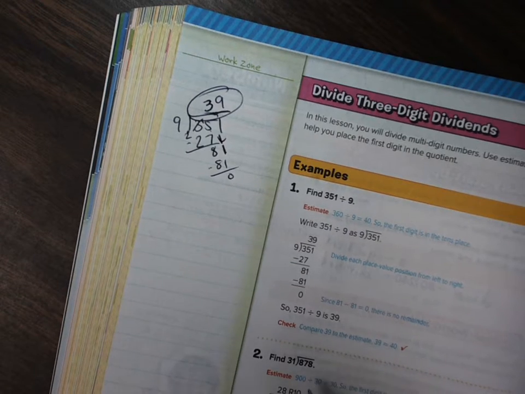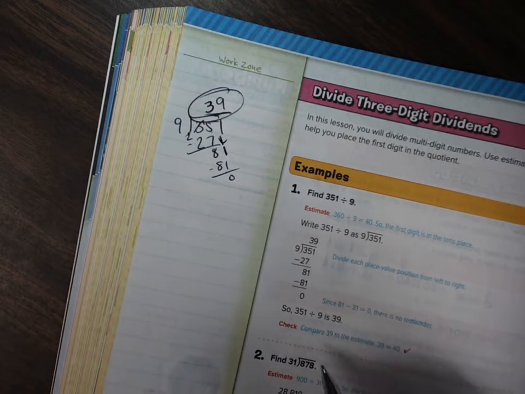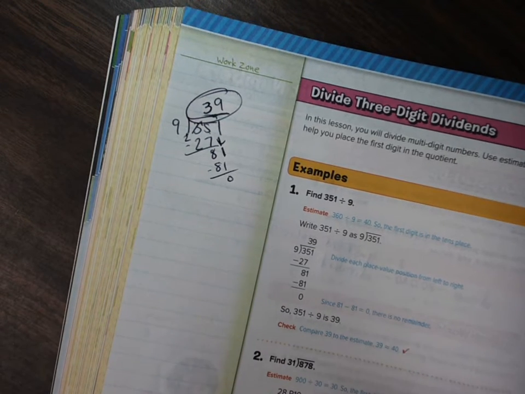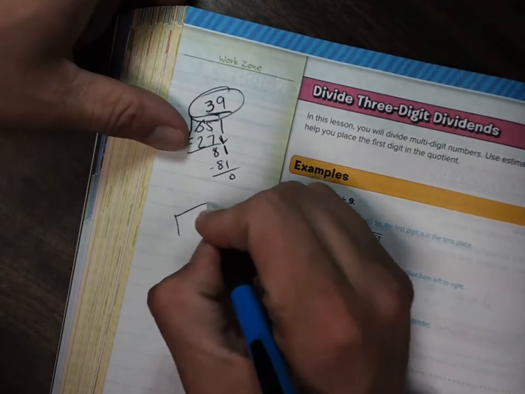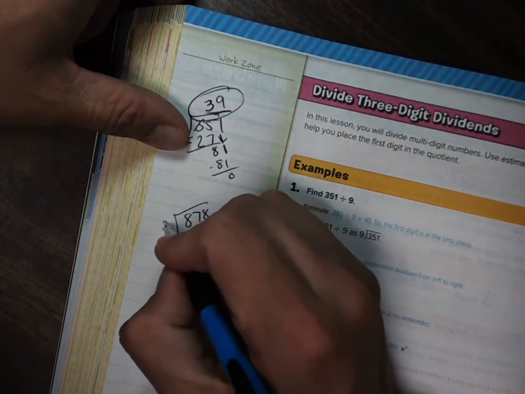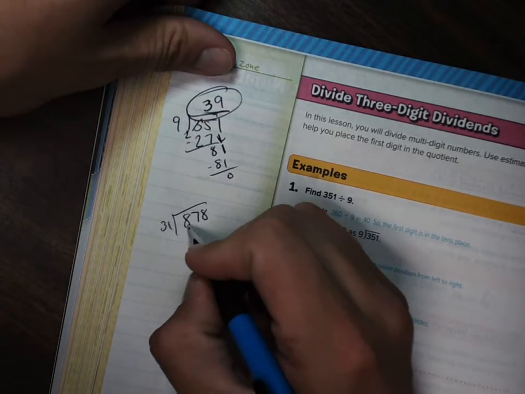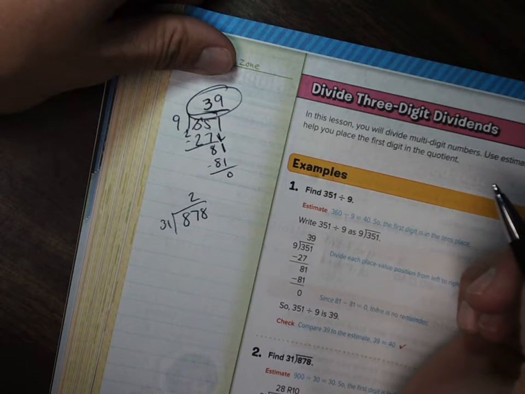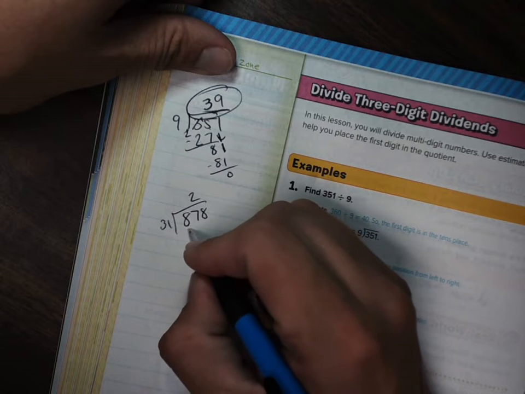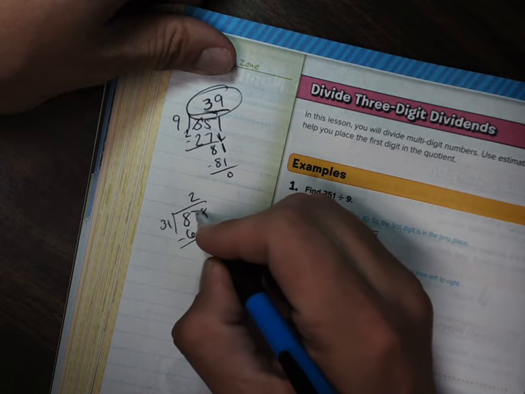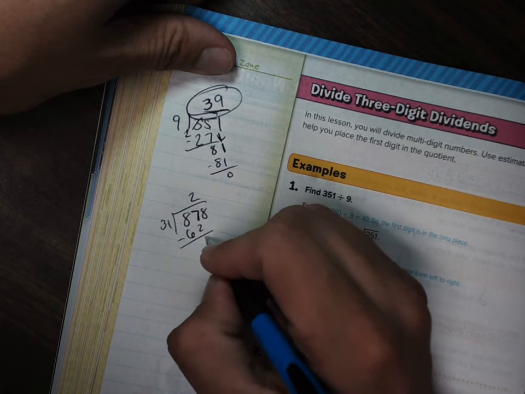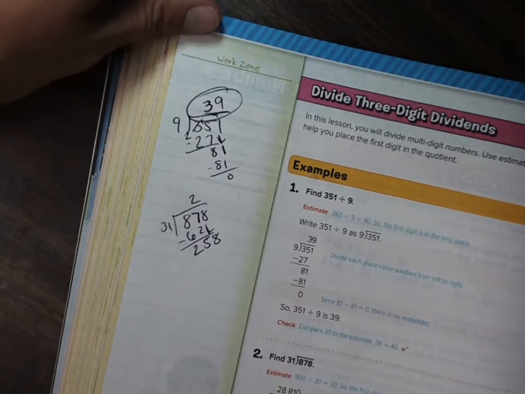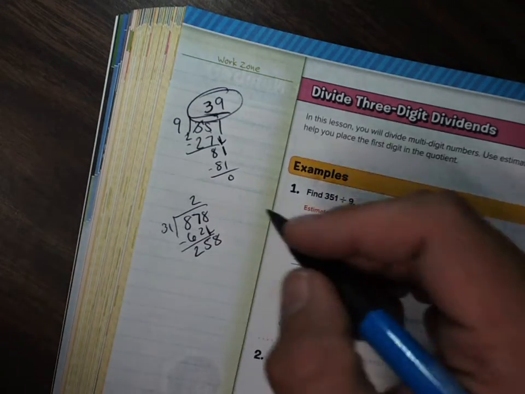All right, the next example is 878 divided by 31. So the dividend is 878. That's the number being divided. The 31 is our number that's doing the division. So we have 878 divided by 31. Well, we can't do it out of 8, so we're going to have to jump to 87. Well, that's going to be 2 times. Okay, so then 2 goes into that, and we get 62. So we subtract. Okay, so 87 minus 62, or 7 minus 2 is 5, 8 minus 6 is 2. Bring down the 8. So 31 goes into 258 8 times.